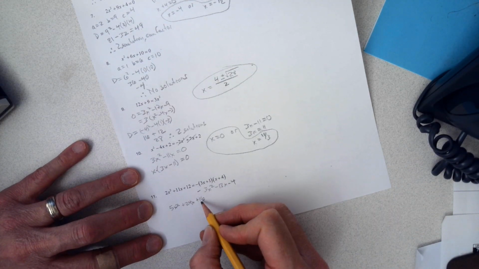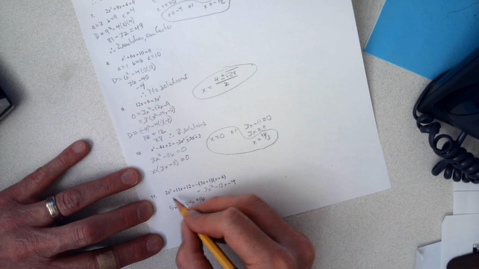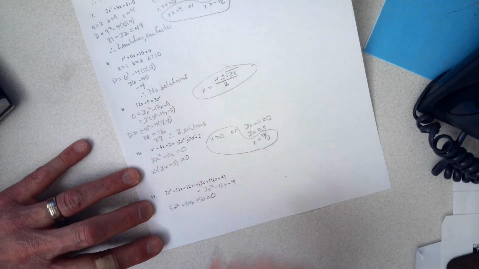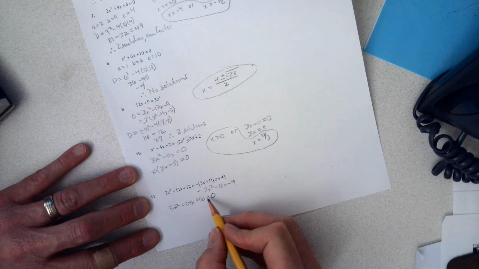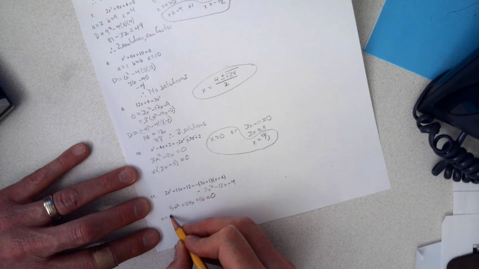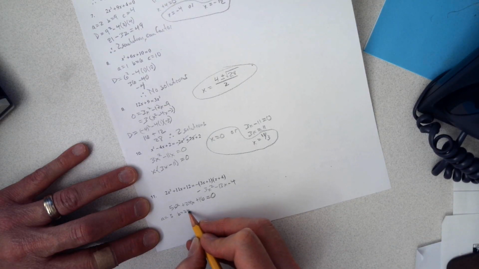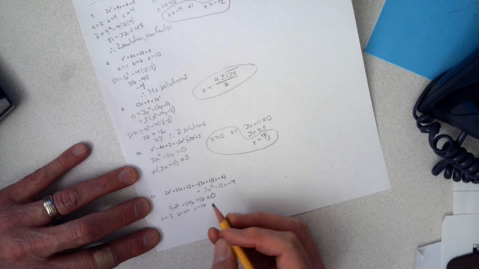So my discriminant, now that I've moved all of that over to that side, that's equal to 0. And I know what my a, b, and c are. Right? a is 5, b is 24, c is 16.